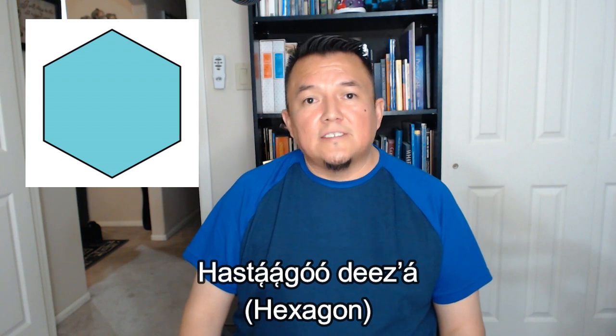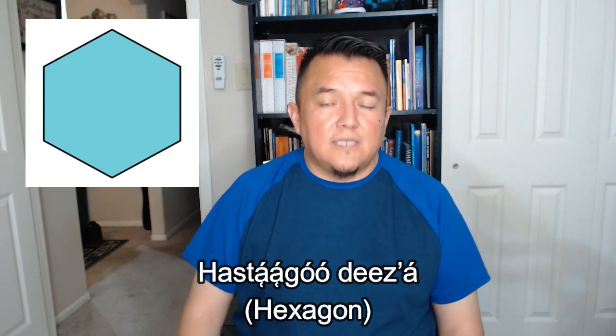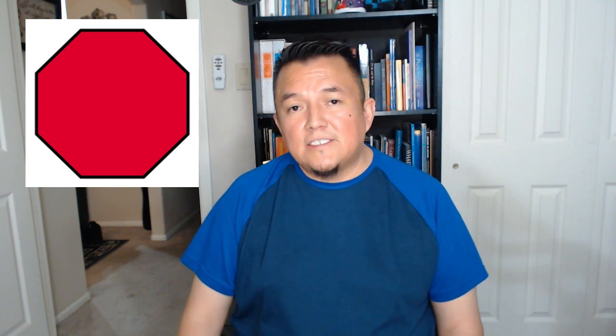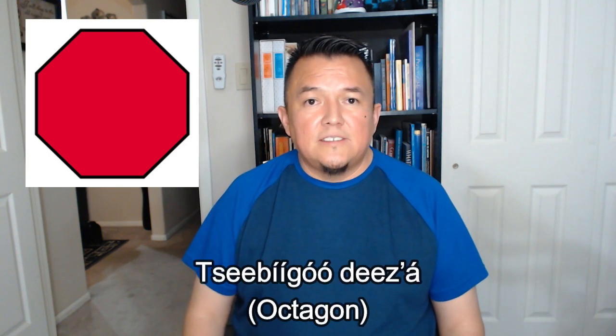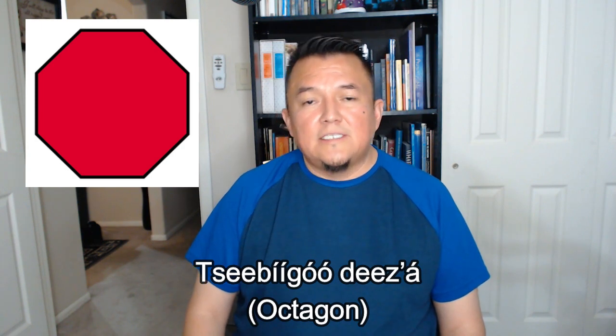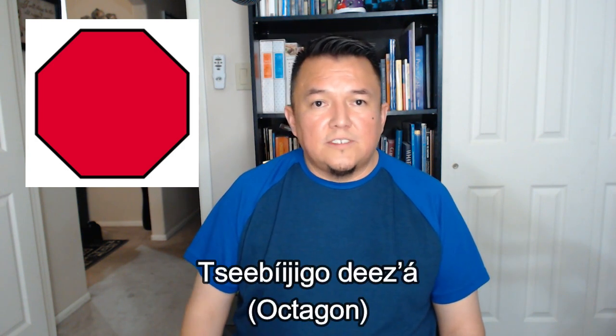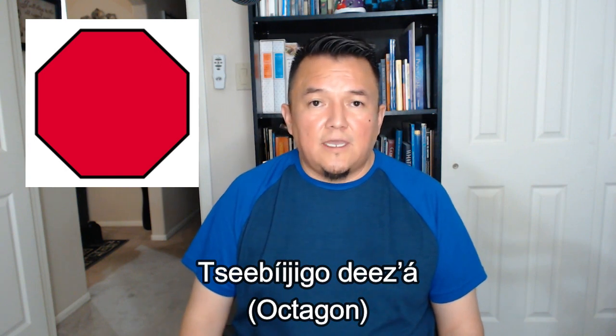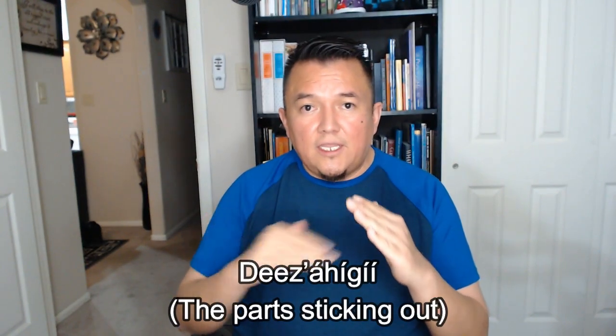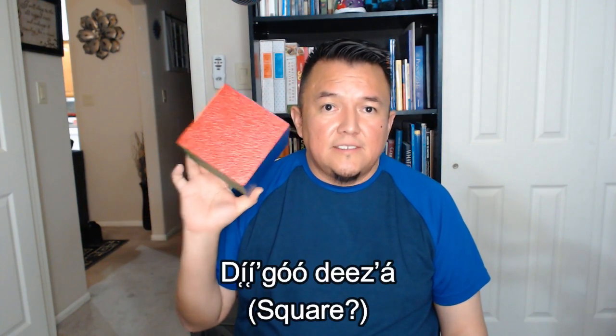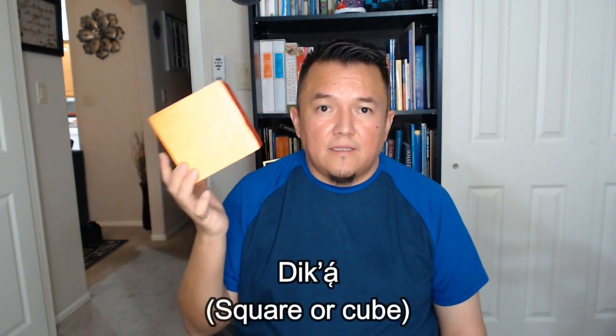For a hexagon, since it has 6, you would say hastago des'a. For an octagon, it has 8 sides or 8 corners, so you would say tsebigo des'a, or tsebijigo des'a, if you wanted to say that. But all you do is just say the number of corners des'ahagi and change the name of it based on that shape. Now you might be asking, can you say dingo des'a for a square? No. A square will always be dik'á.